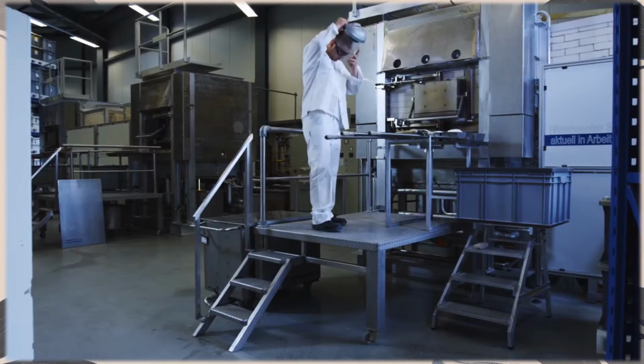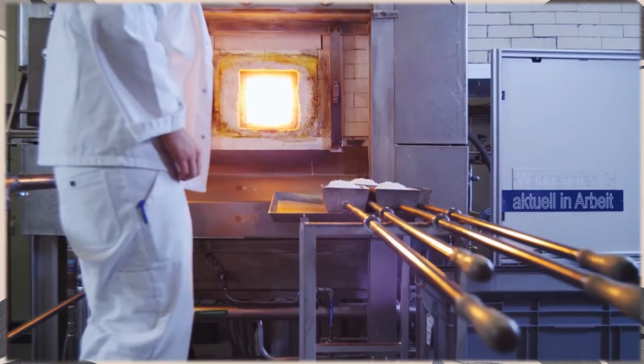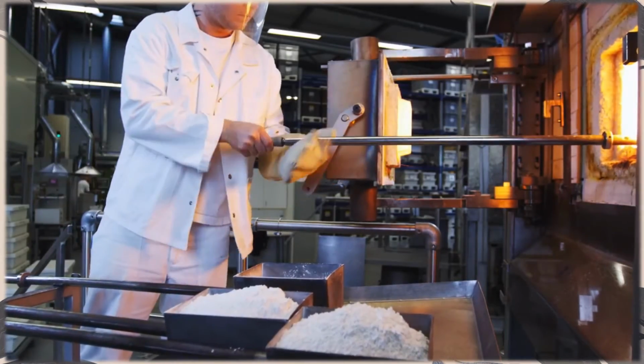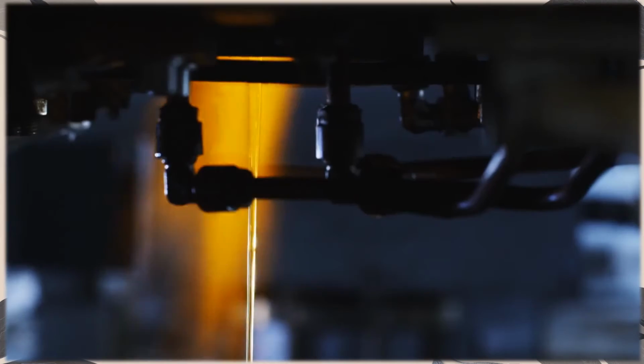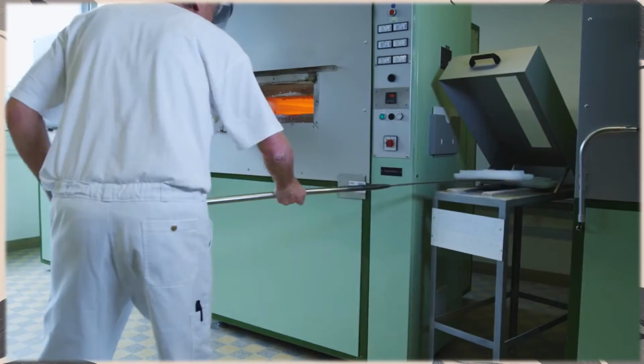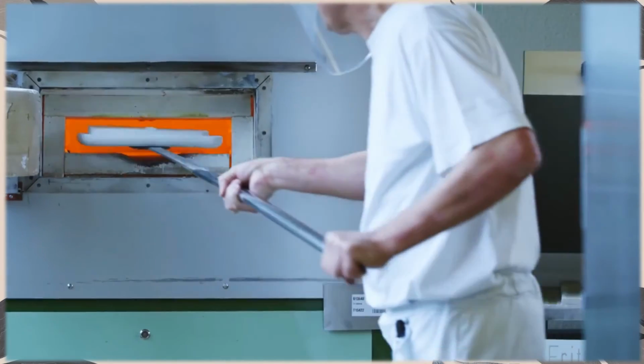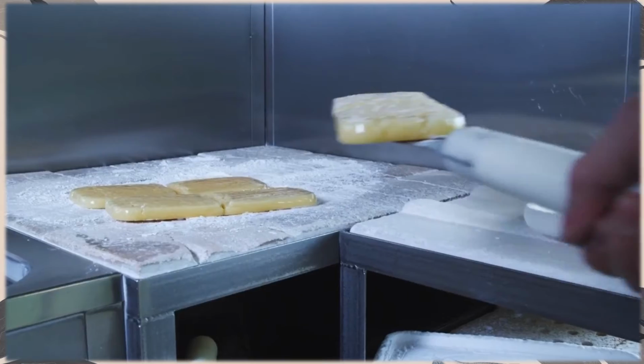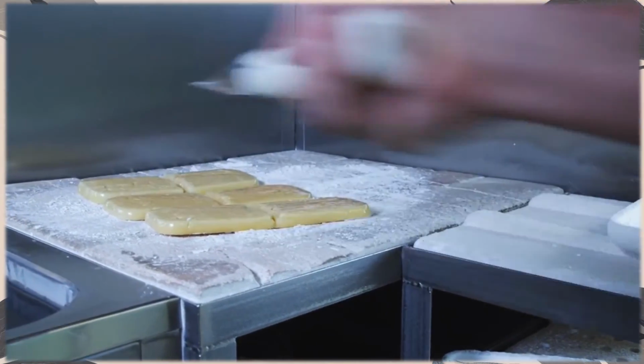Only when the correct basic powder mixture has been achieved is it melted into glass at a temperature of 1,500 degrees Celsius. The glass melt is quenched in a cold water bath. After cooling, the glass is finally ground again and sintered in the furnace. This is how glass is transformed into glass ceramic.